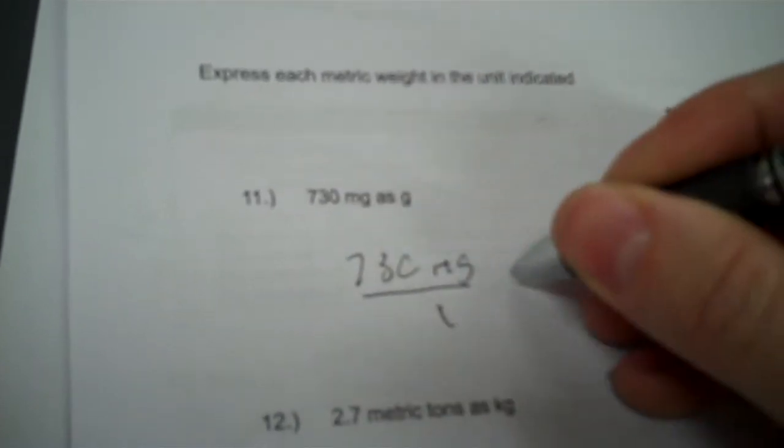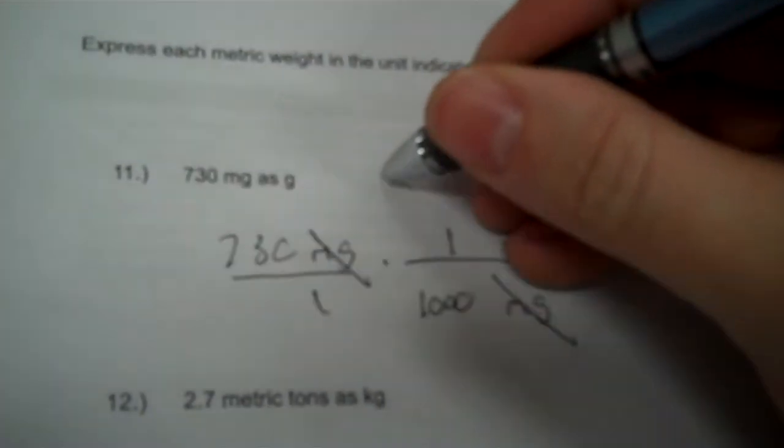Okay, unit of weight, 730 milligrams is how many grams? So you put your 730 mg over 1, and then we want it in grams. So there's G, there's mg, okay? So 1,000 goes with milligrams. Again, some of you that put the 1,000 to 1 backwards, it's probably because you're not labeling, okay? Cross those out. And then you take 730 times 1, close parentheses, divided by 1 times 1,000, 0.73 grams.